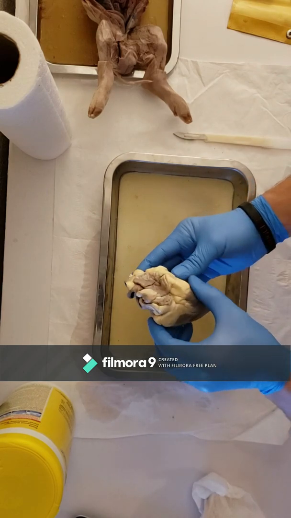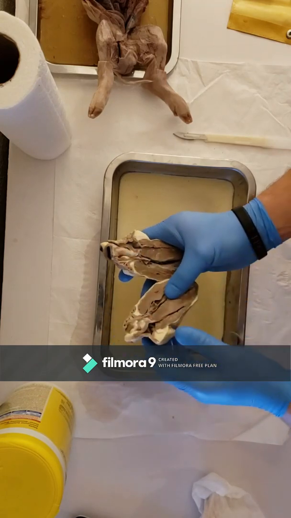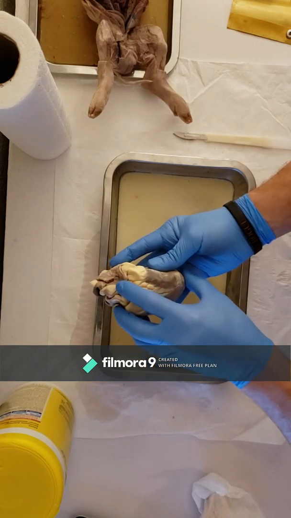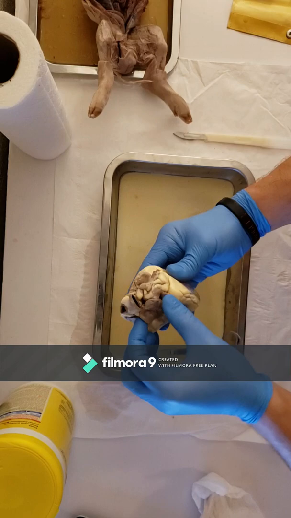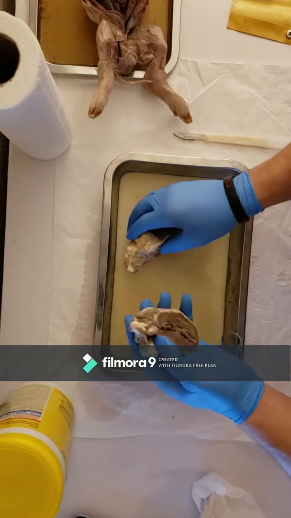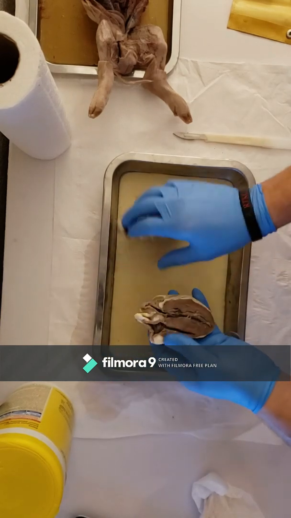So the base is the area right here where all of these trunks meet. The apex is the bottom part of the heart. The right auricle. The auricles are these little pieces right here. You can actually play with them. So these are the auricles.